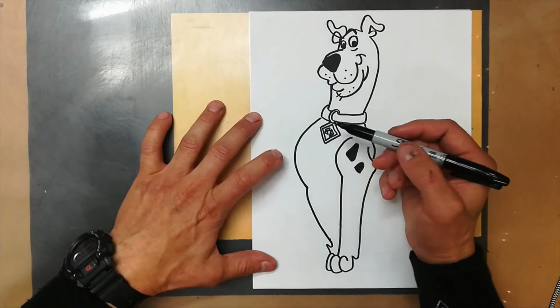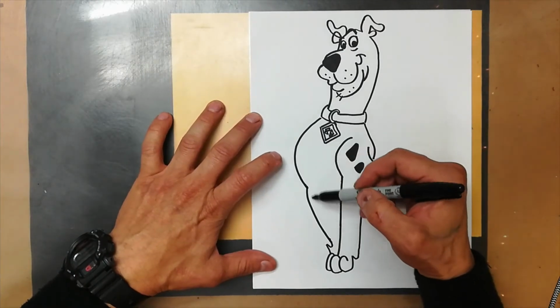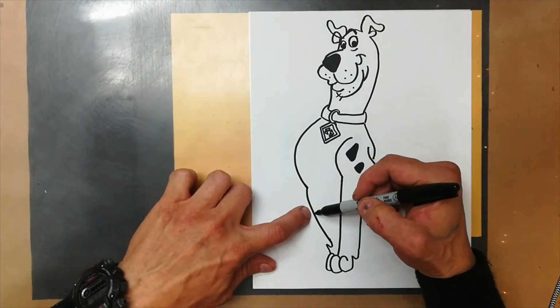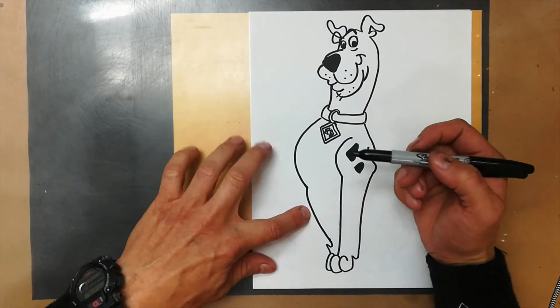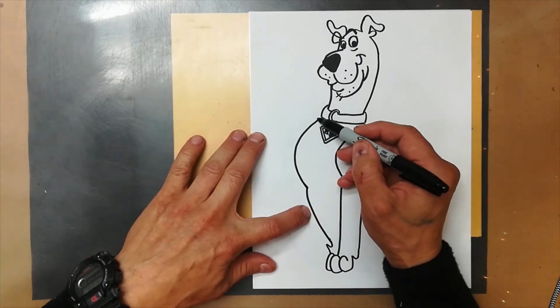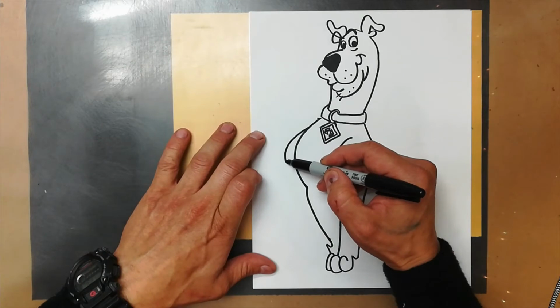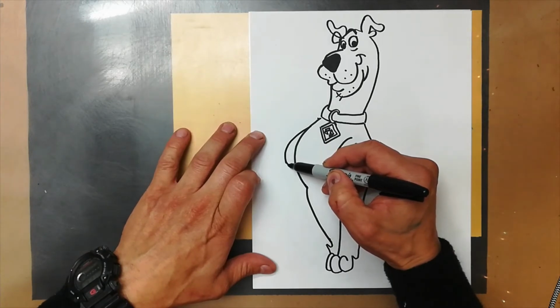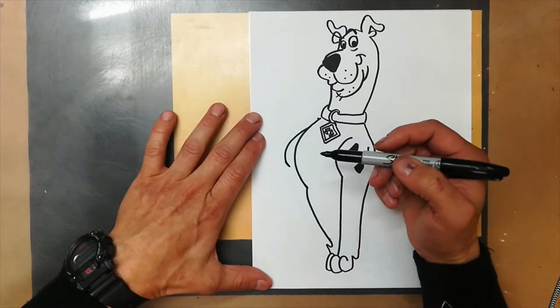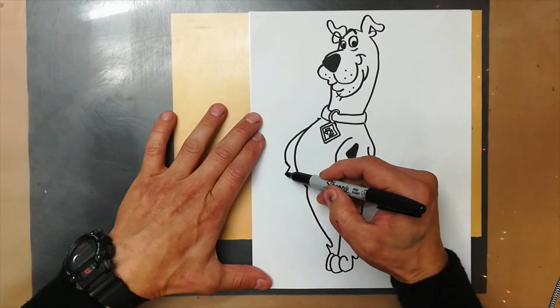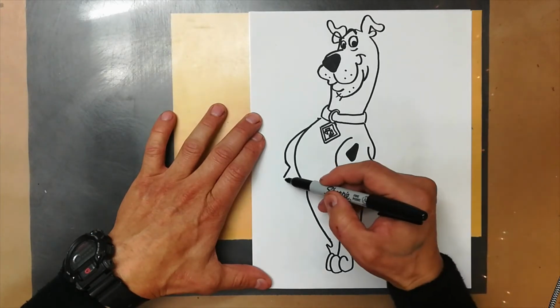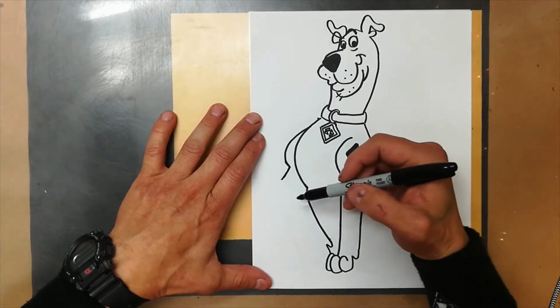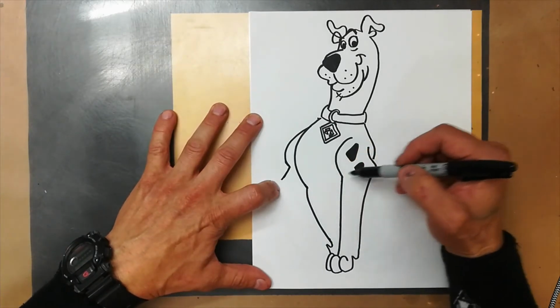The other side of the front leg, this is the chest right here, but this is part of the leg. It's not the stomach. You're going to start here, come out, down, like that. It's almost like a straight line. That's the elbow on the other side.